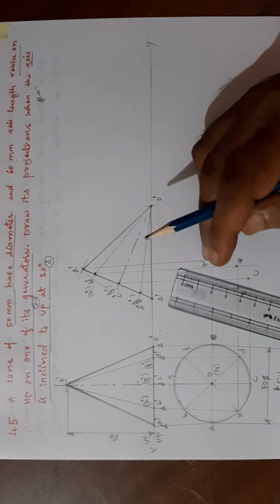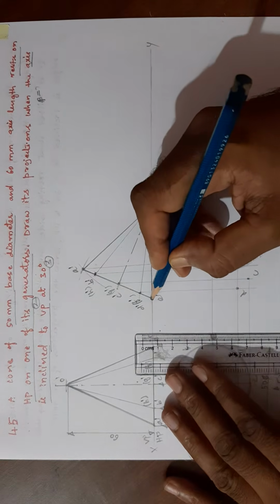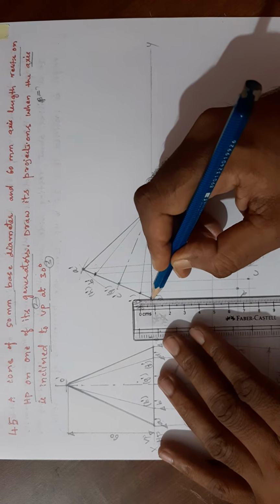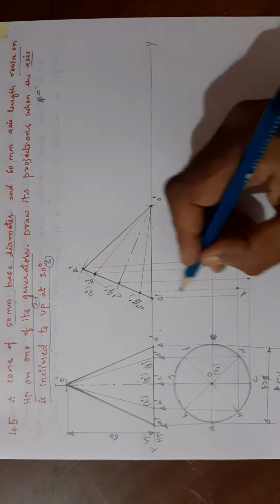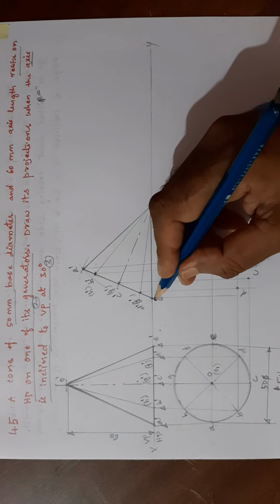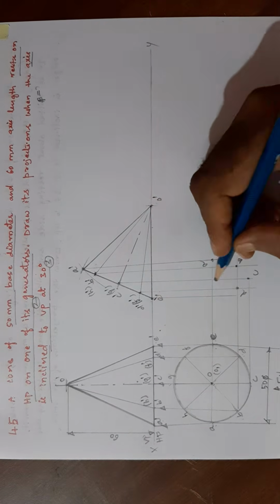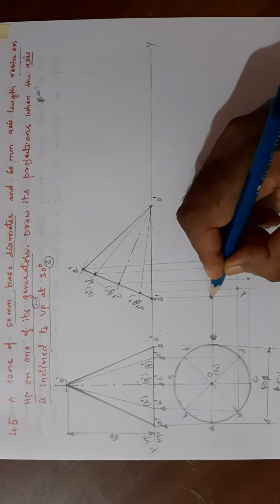Next vertical projector line from the E dash.